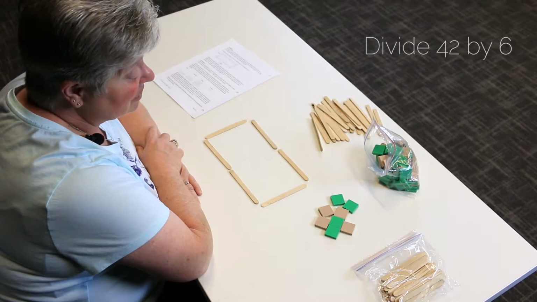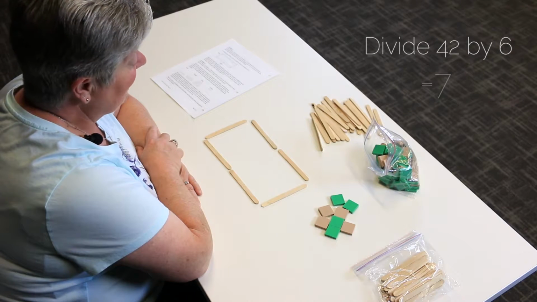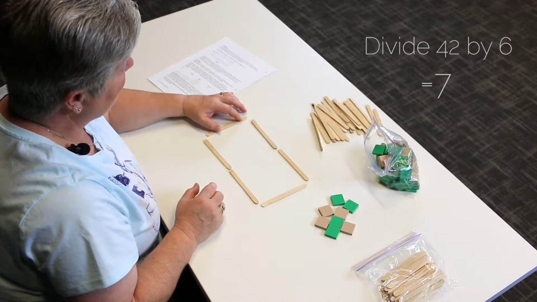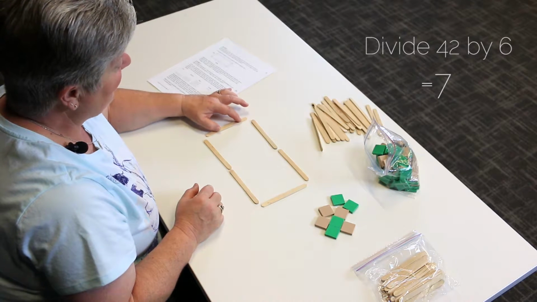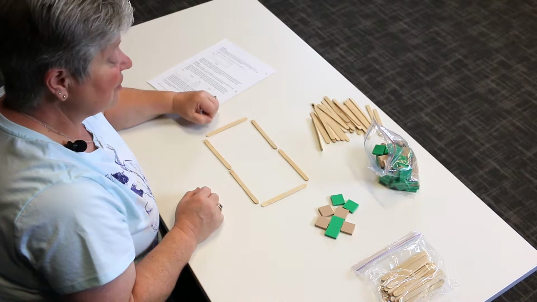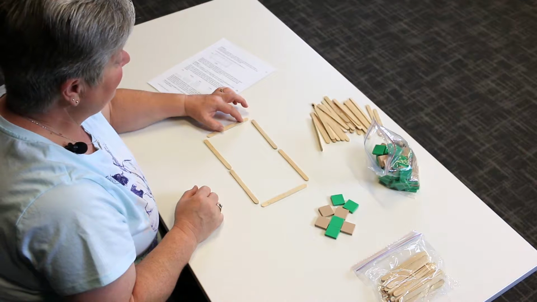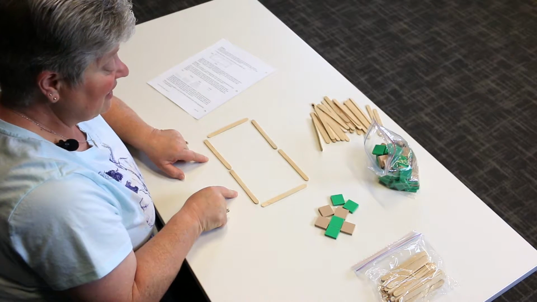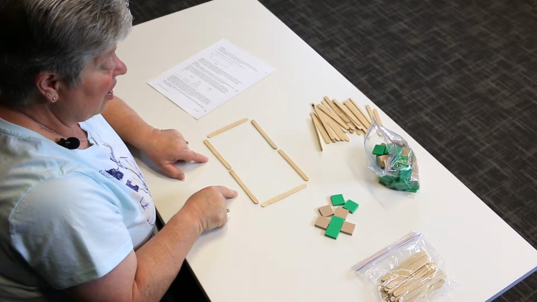If I divide 42 by 6, I get 7. So what I know for sure is that each of these popsicle sticks represents 7. So her path was 7 blocks wide and 7 plus 7, or 14, blocks long.